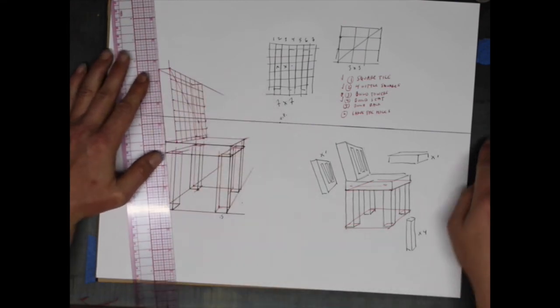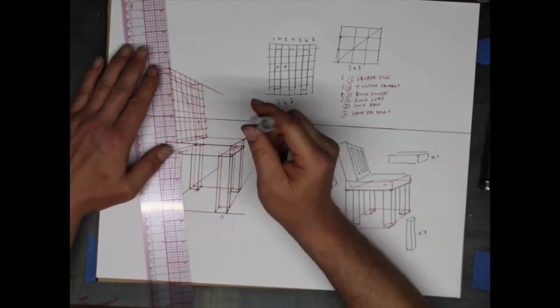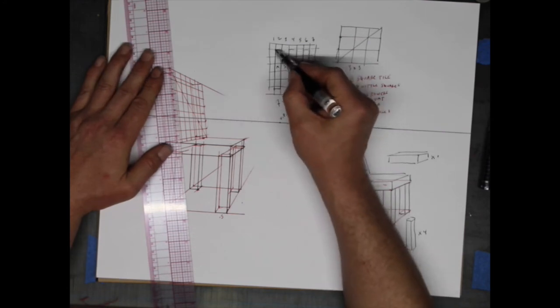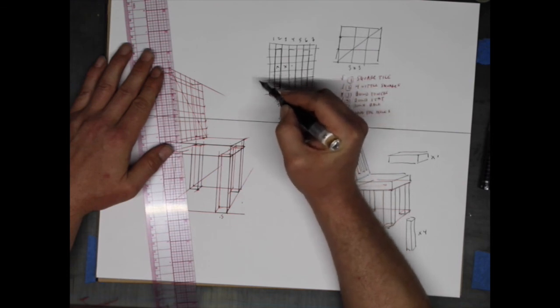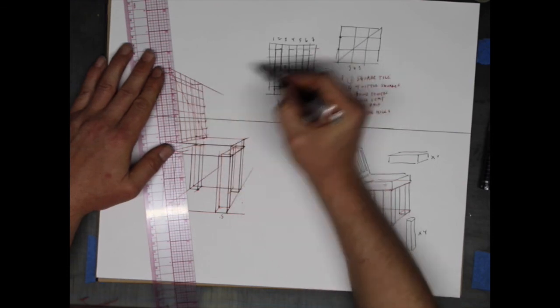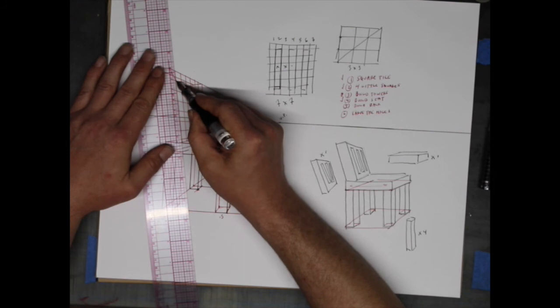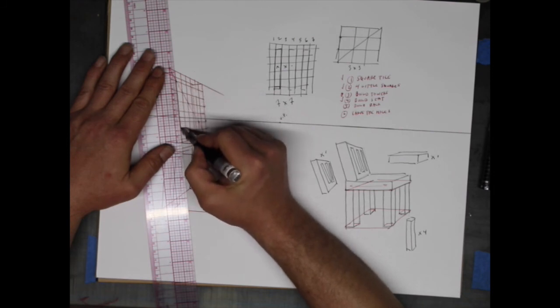Alright, there's our 7 by 7 grid. And now I'm going to mark off where the holes need to be. So we're going to skip the first increment, go to the second one, start at the second square down, and draw a line.